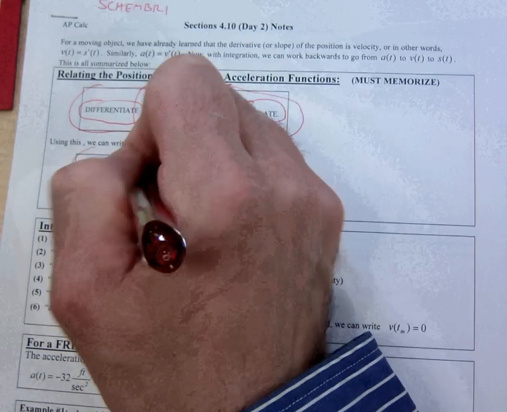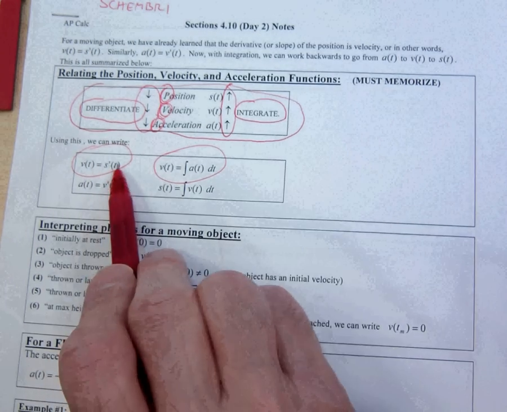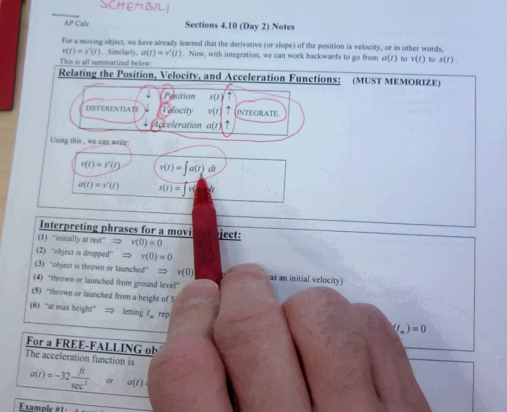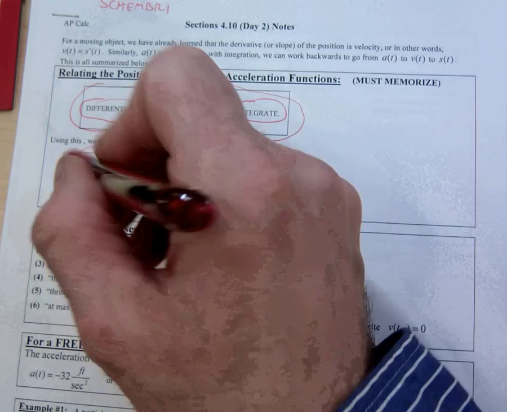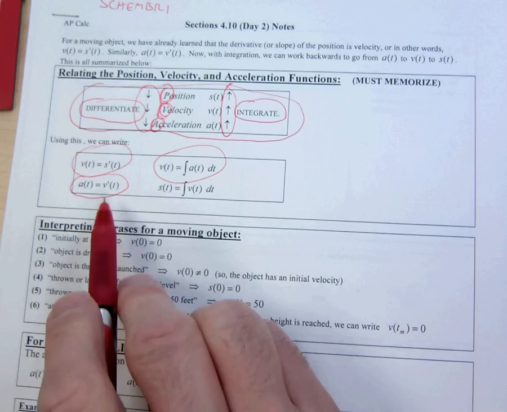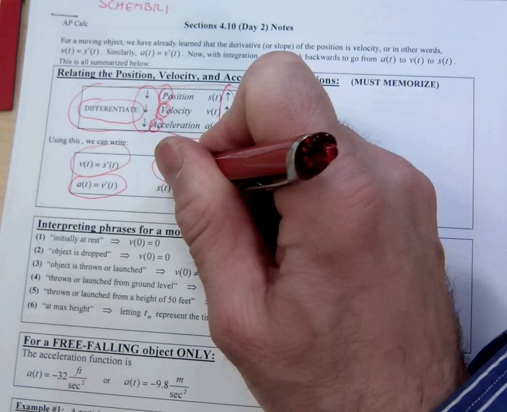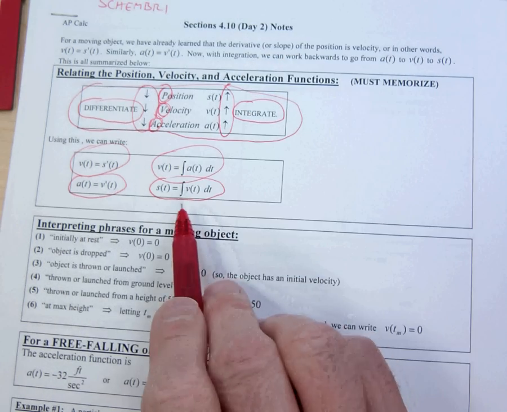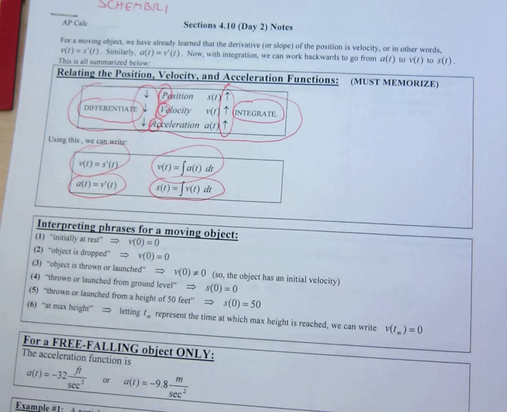Is that clear? Okay? And so, with that in mind, there's actually two ways to get velocity. What are they? Either differentiating the position, or integrating the acceleration. And then there's only one way to get acceleration, and that's by differentiating the velocity. And there's only one way to get position if you don't already have it, and that's by integrating the velocity. Okay, guys?